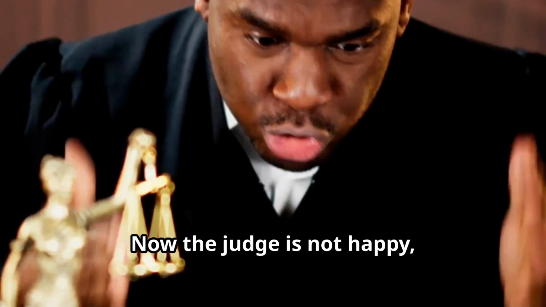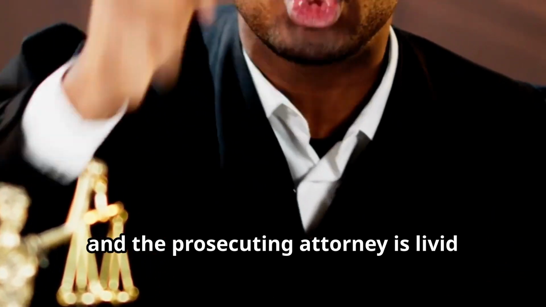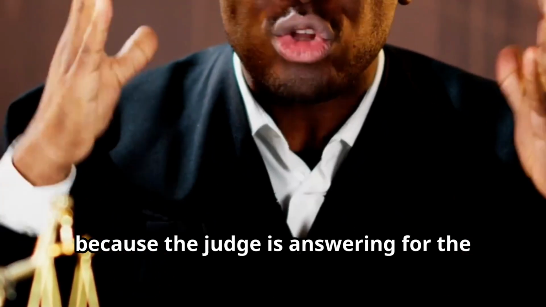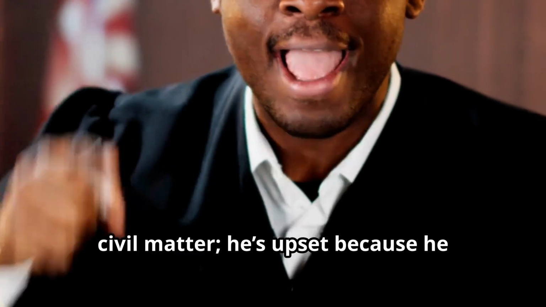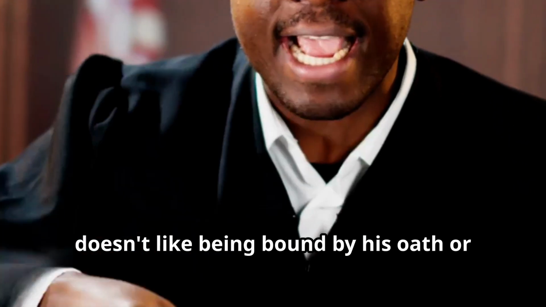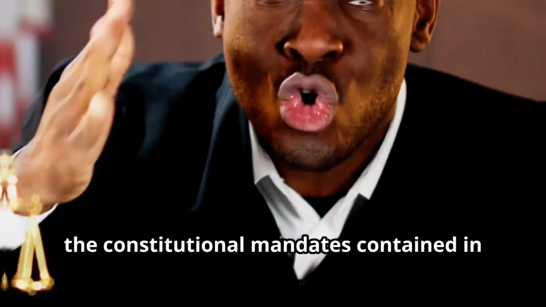Now the judge is not happy, and the prosecuting attorney is livid because the judge is answering for the prosecuting or opposing attorney in a civil matter. He's upset because he doesn't like being bound by his oath or the constitutional mandates contained in the oath.